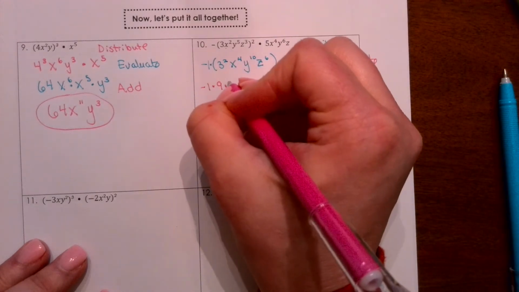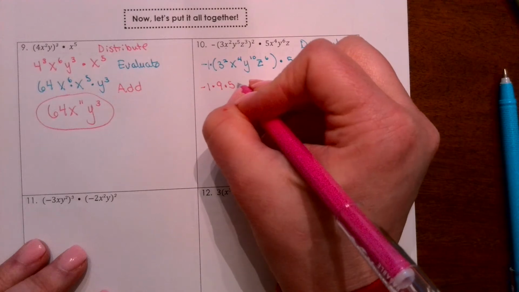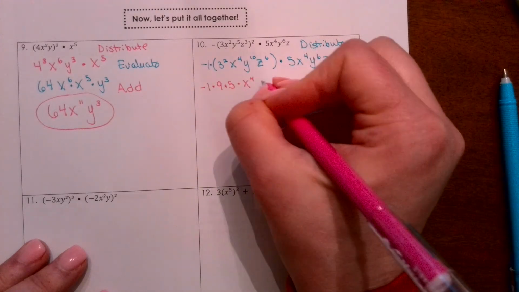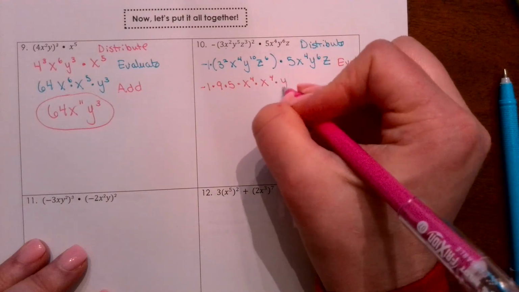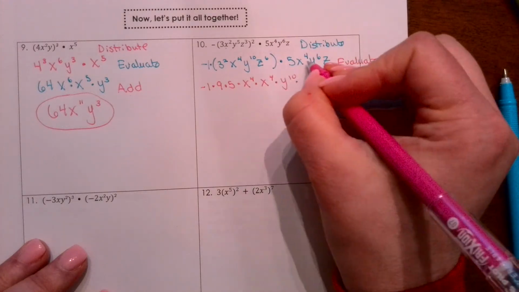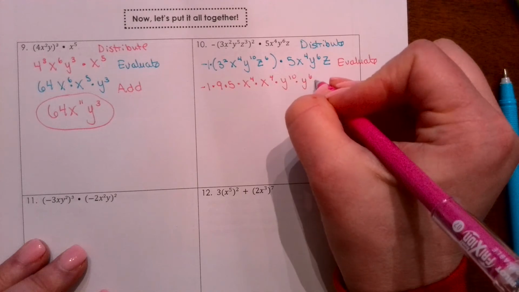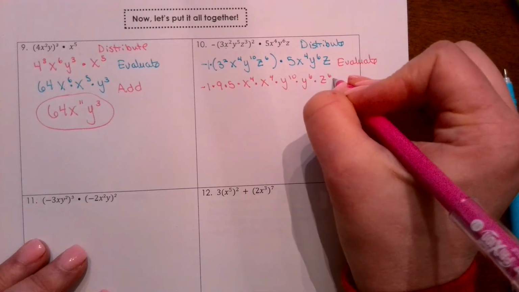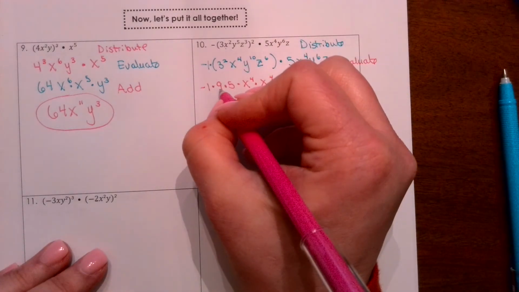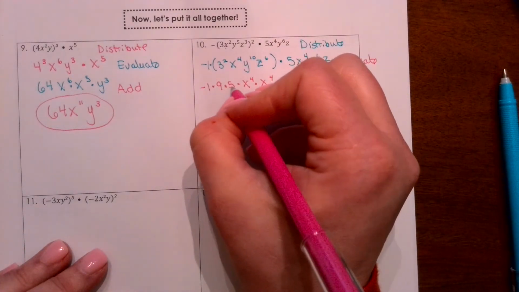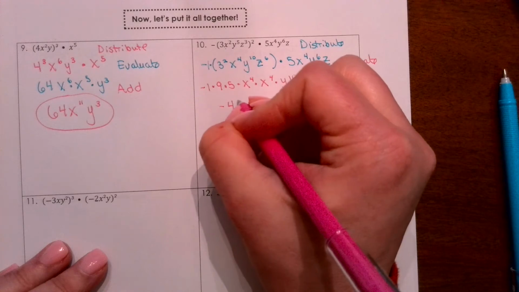Times 5 times x to the 4th times x to the 4th times y to the 10th times y to the 6th times z to the 6th times z. I'm still evaluating. -1 times 9 is -9. -9 times 5 is -45.